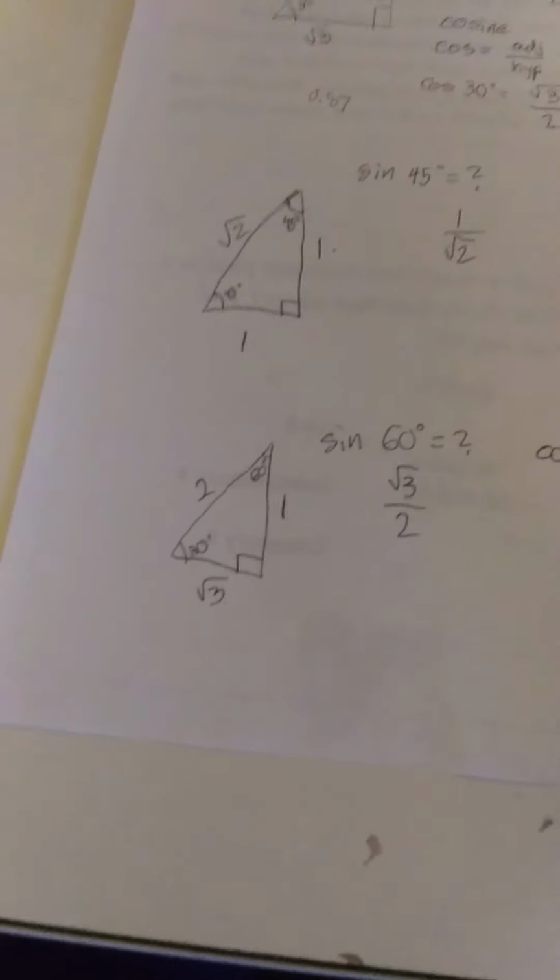And there you go. There's some practice problems using some good triangles to memorize.